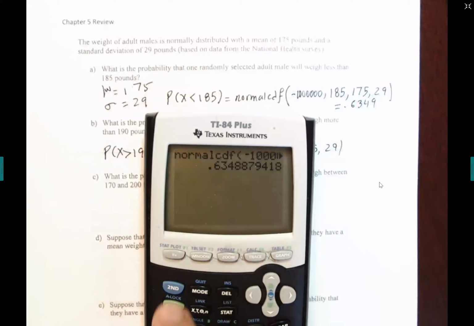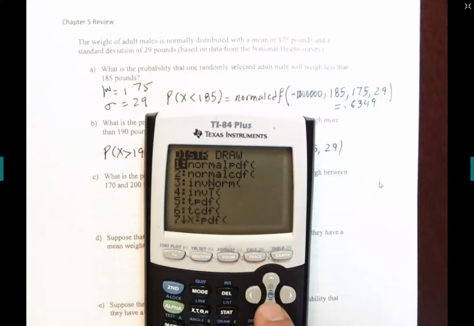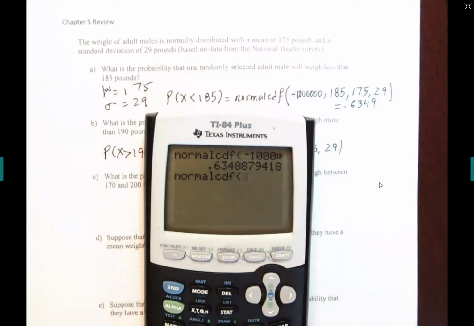So again, normal CDF. There are 2 functions in chapter 5, normal CDF and inverse norm, that's it. And then 190, comma. If some of you have a newer calculator, just put 190 and then enter, go to the next line and put 1 million, go to the next line, put the mean, go to the next line and put the standard deviation. It works the same way, guys. 1 million, comma, 175, comma, 29. The answer is 0.3025.